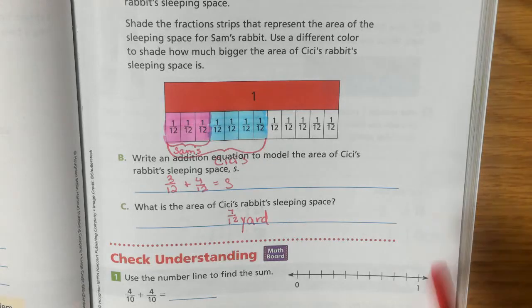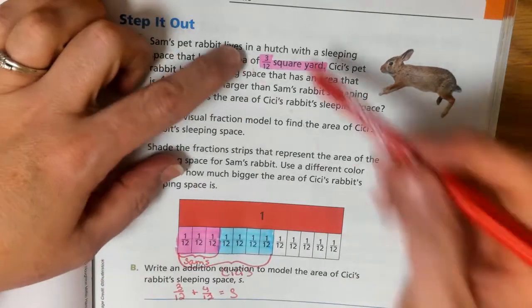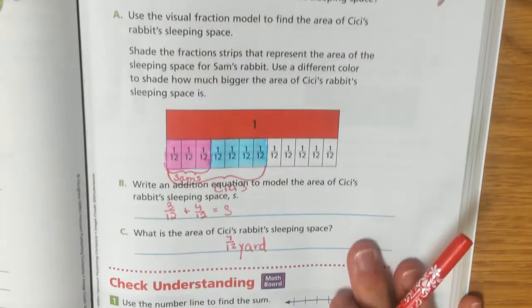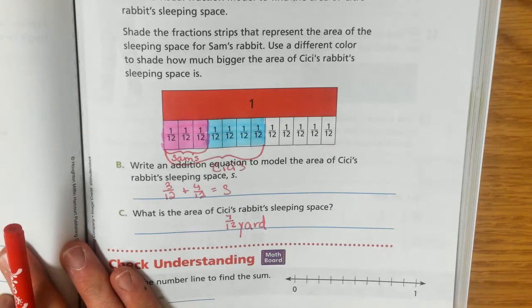is Cece's rabbit's sleeping space. So remember, hers was 4/12 larger than Sam's. So you have to have Sam's plus 4/12 more to get Cece's amount, Cece's rabbit's amount of space.